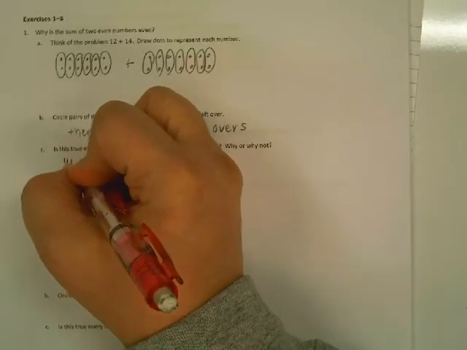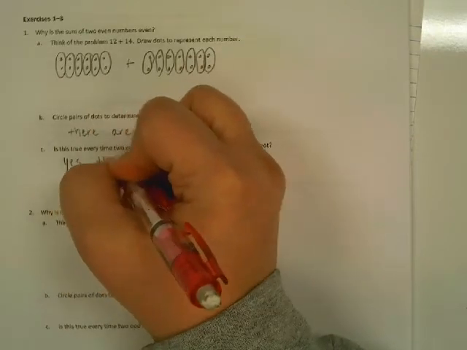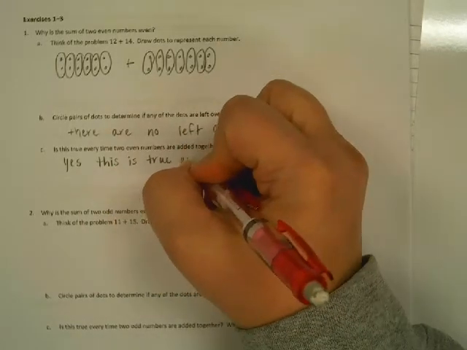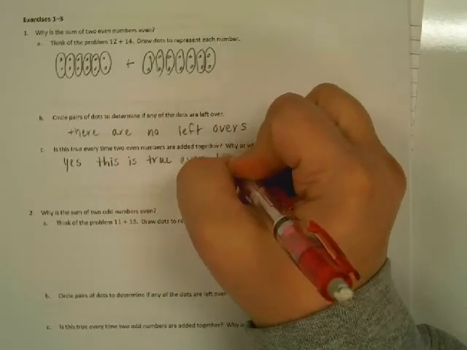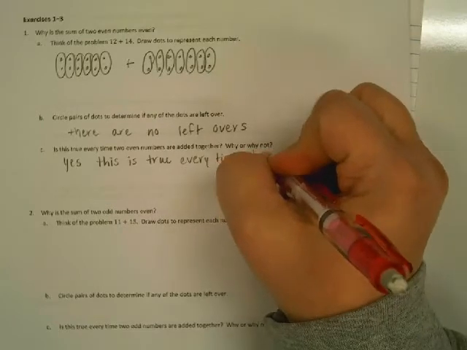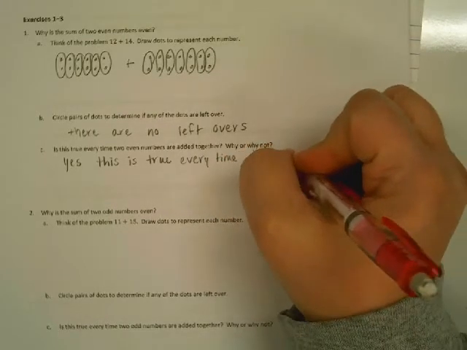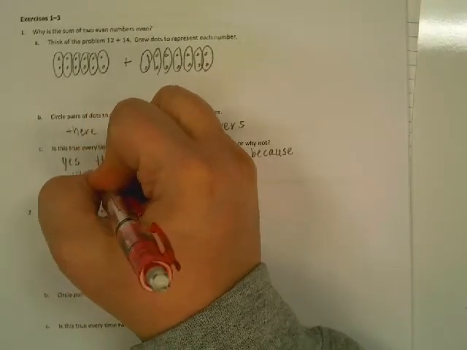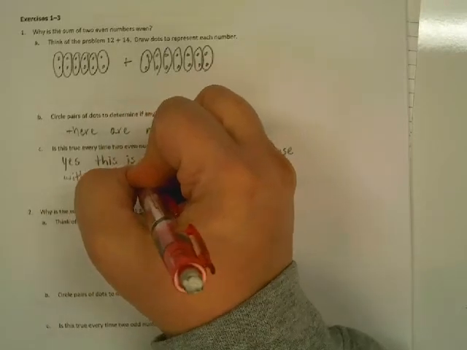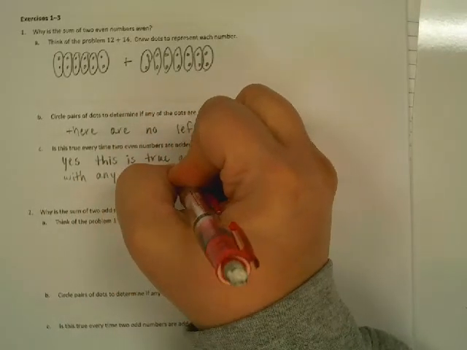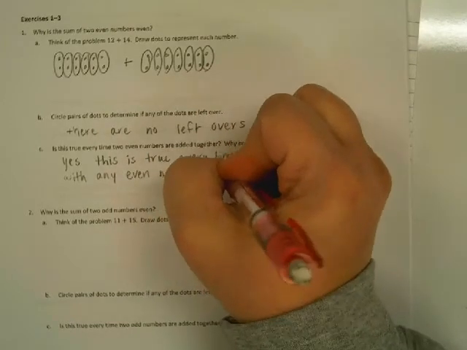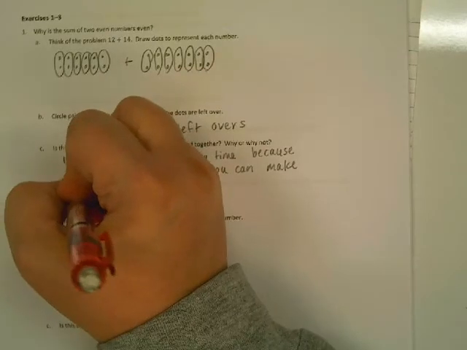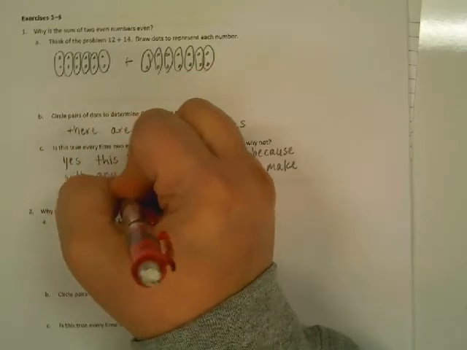So we say, yes, this is true every time because with any even number, you can make groups of 2.